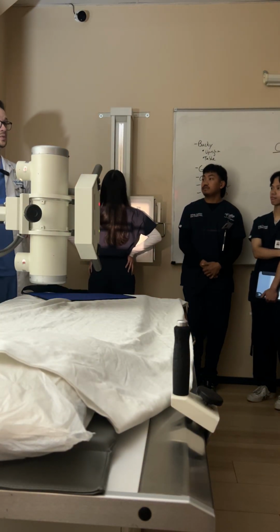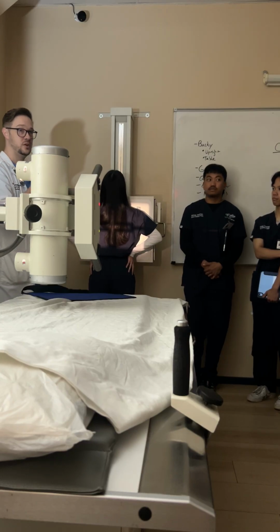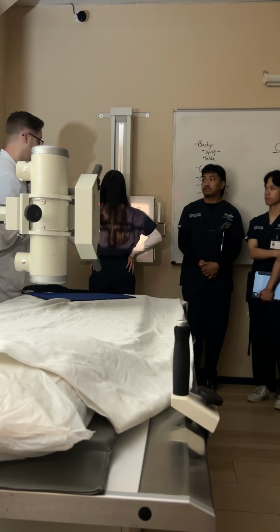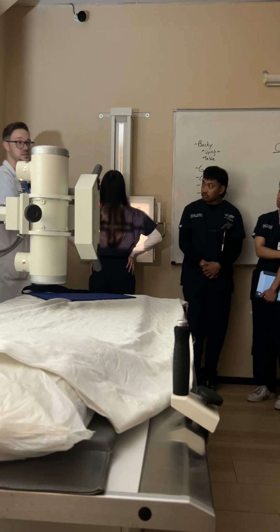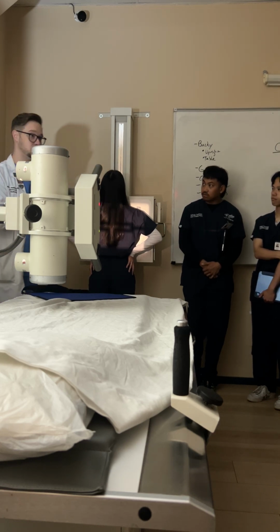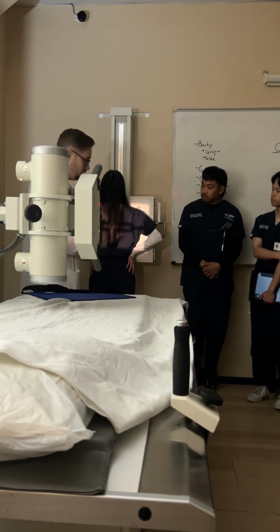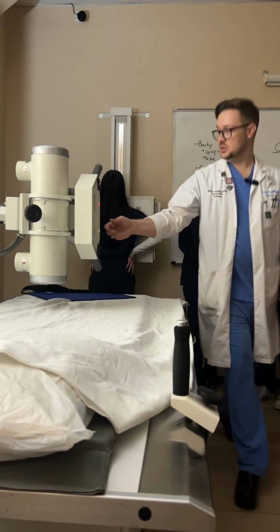Great. What's the other thing we need to worry about with our centering? What other centering point do we need to be on? Mid-sagittal plane. Absolutely right. So I'm going to move her hair slightly. I'm going to palpate her spinous process on her T-spine to make sure that she is nice and centered. Okay? So we're good. Collimation looks good-ish.